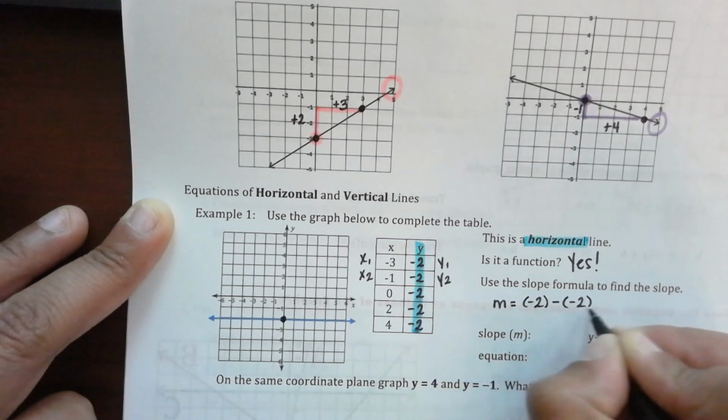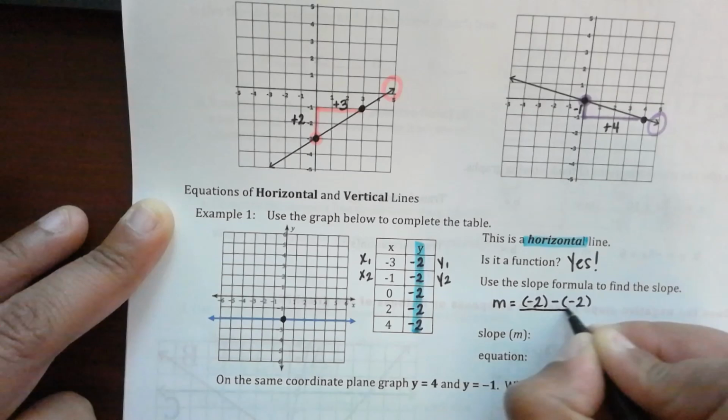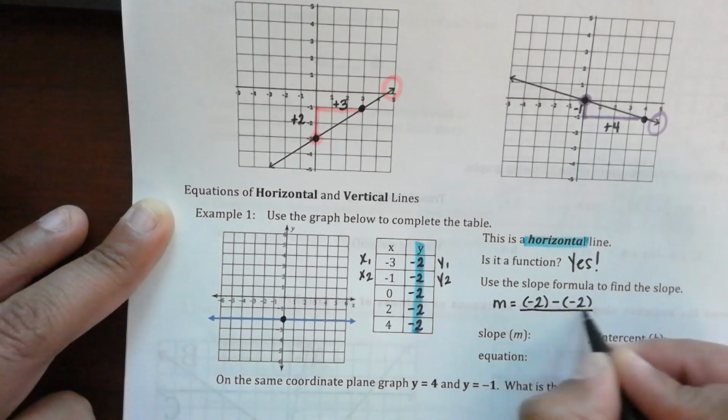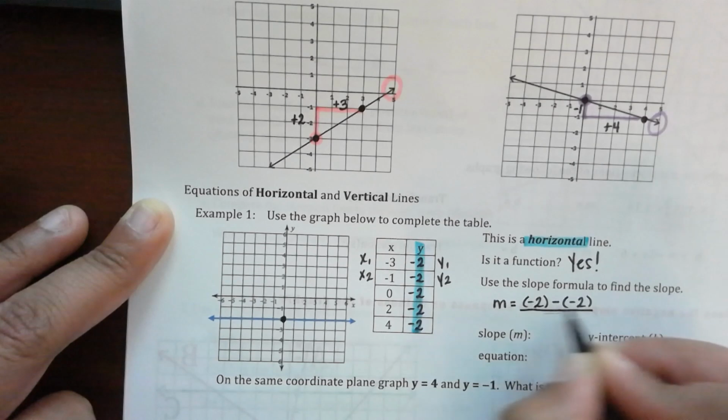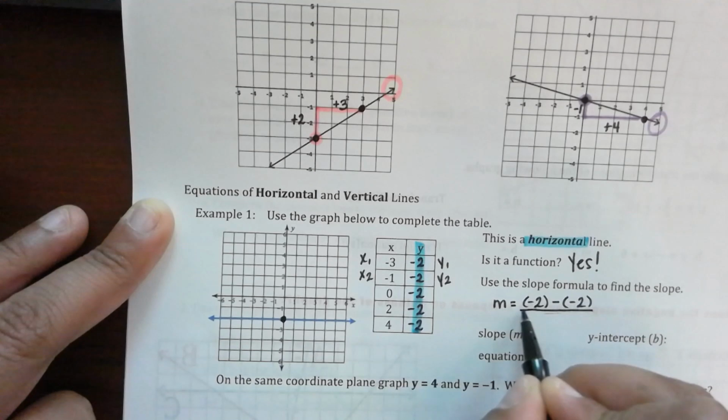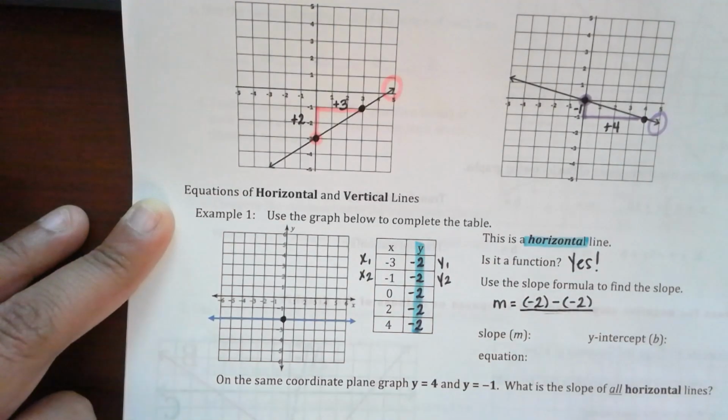How do I say the fraction bar? Over, so say over. So it's -2 minus -2 over. That's what you need to start saying, okay?